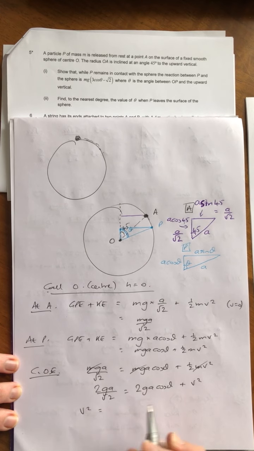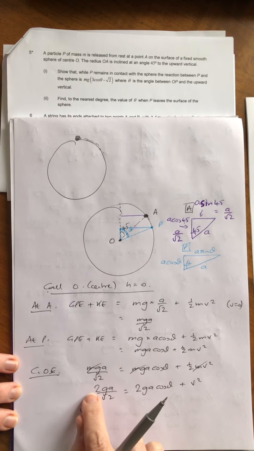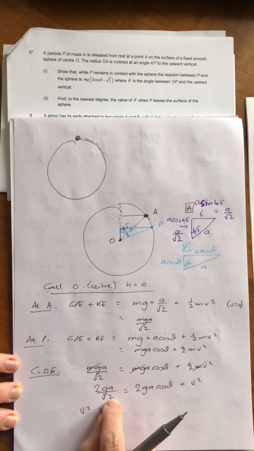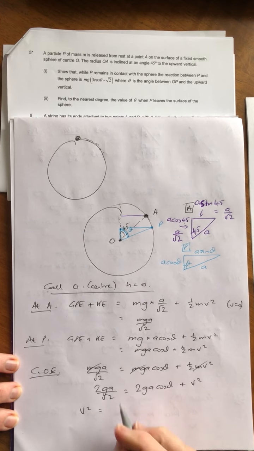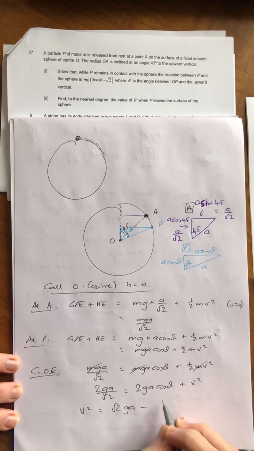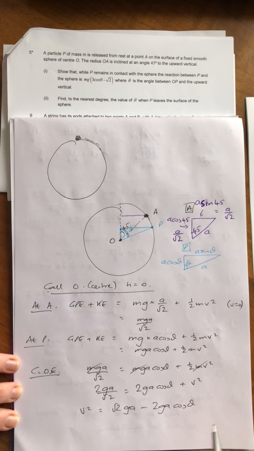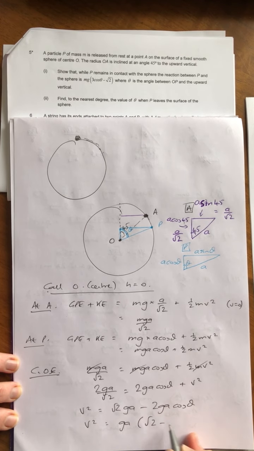So that makes v squared equal to 2ga over root 2. 2 over root 2, of course, is root 2. So root 2 ga, and then I'm putting that onto the side, minus 2ga cos theta. So v squared is ga times (root 2 minus 2 cos theta).